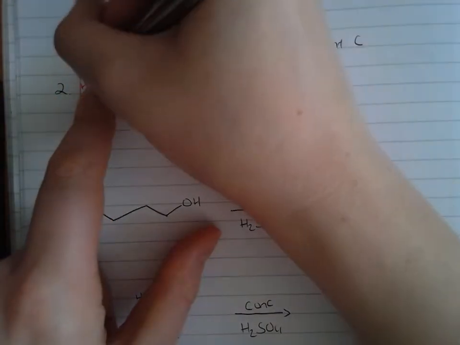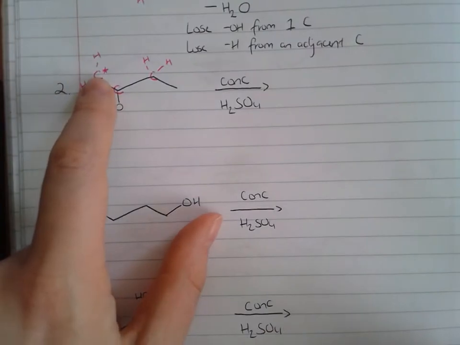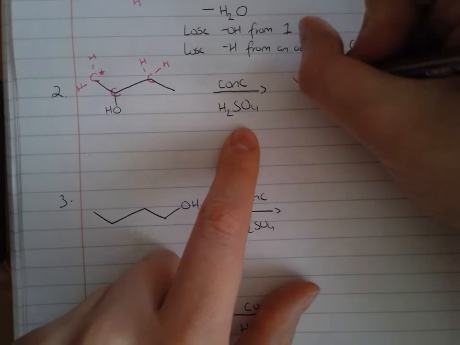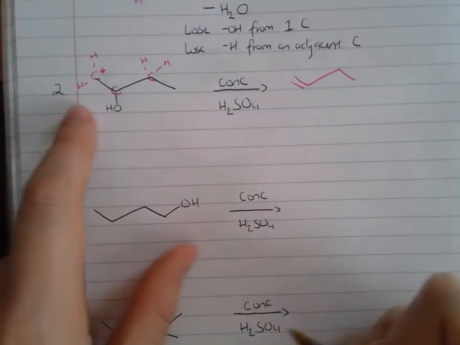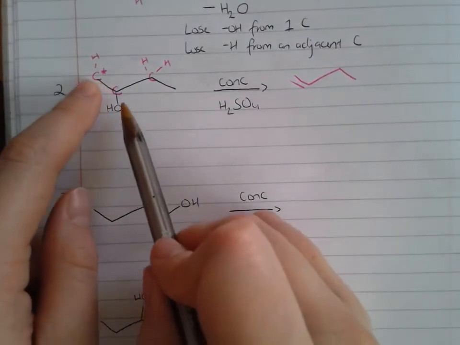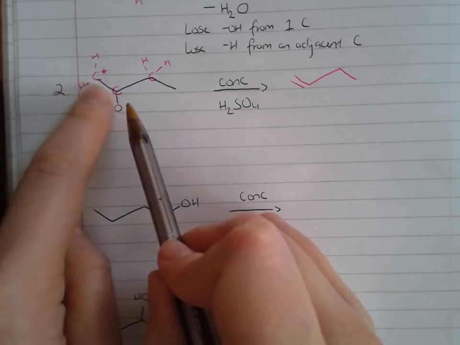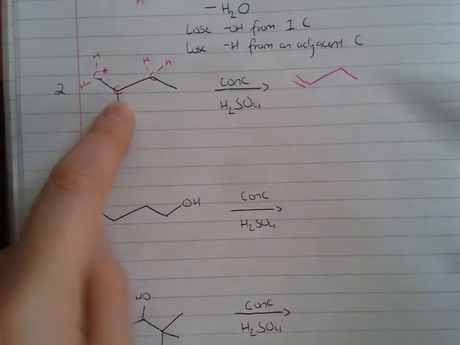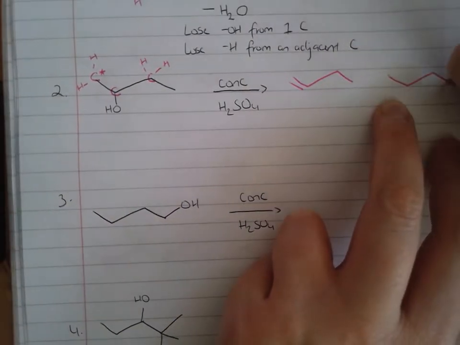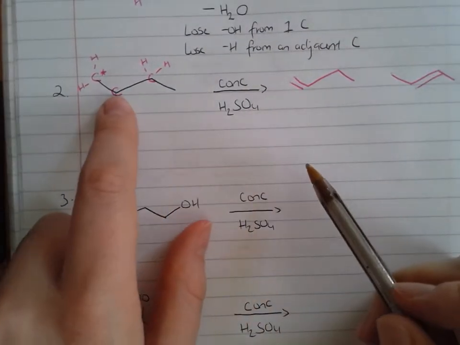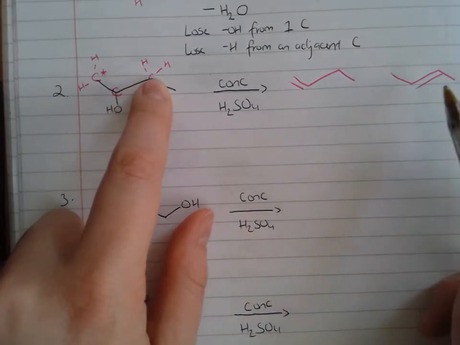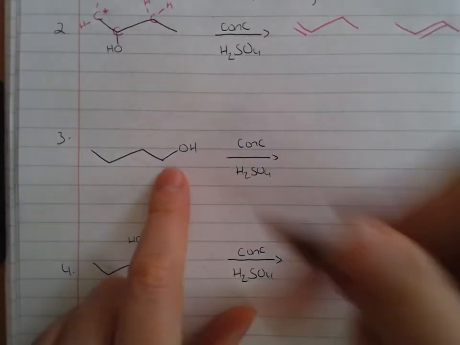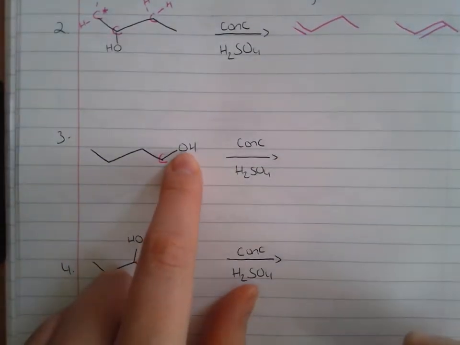If I take this carbon on the left, if this carbon on the left were to lose a hydrogen, then the product you're going to get formed will be, okay, because this carbon is losing a bond, and if this carbon is losing the OH, then the double bond will form here. But similarly, this adjacent carbon could lose a hydrogen. And if that's the case, then you're going to get the double bond forming between this carbon, and this will be your product.